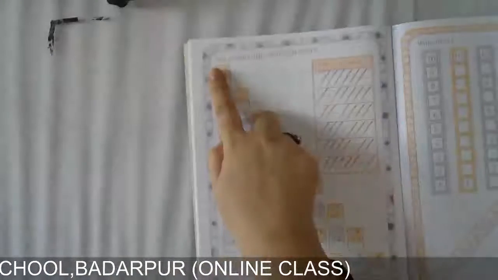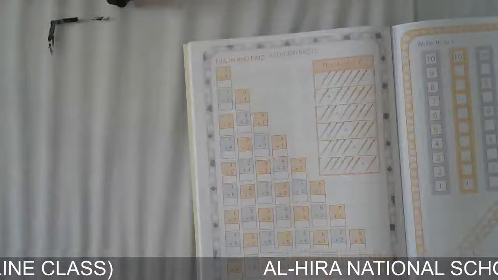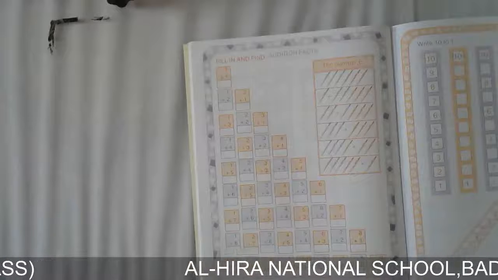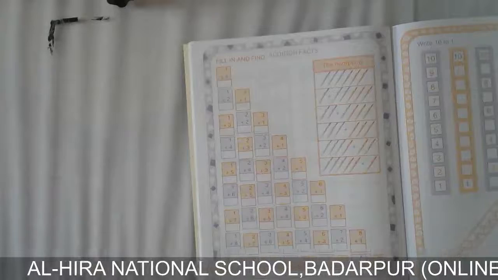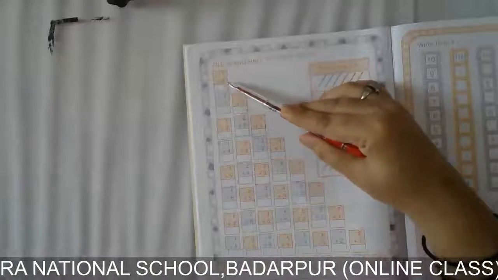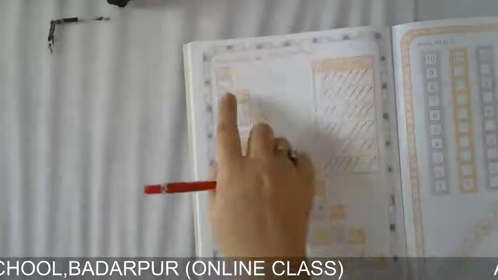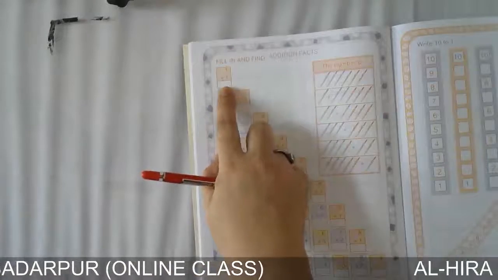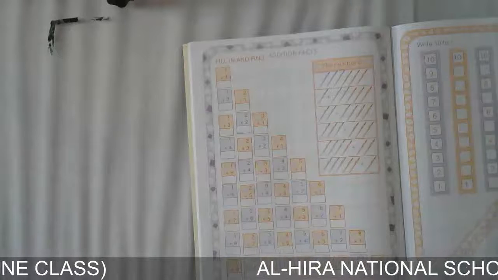Page 16. Fill in and find addition facts. Addition means more. Addition gives more. What is given here? 1 plus 1. We have to add it and write in the empty space. So I am going to do this for you.